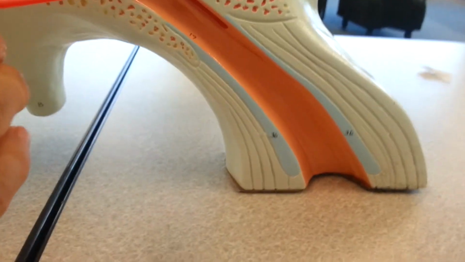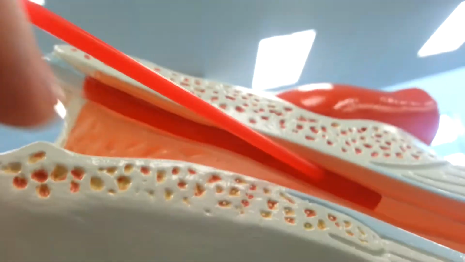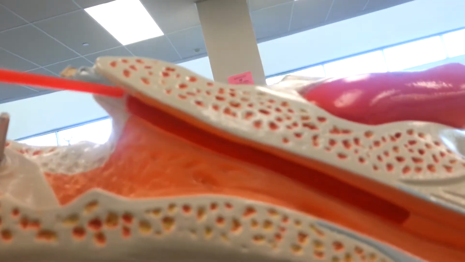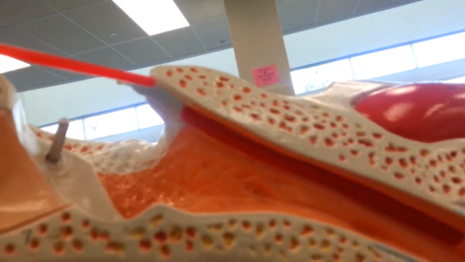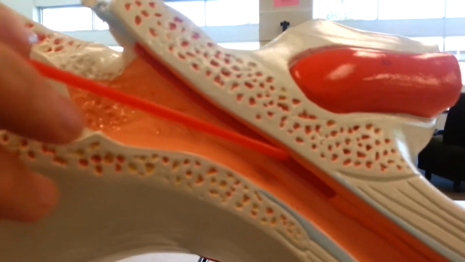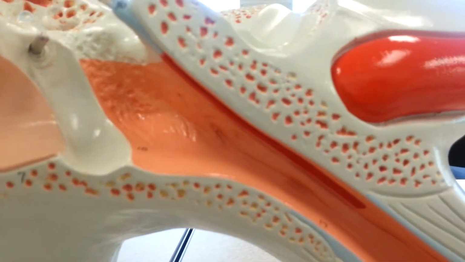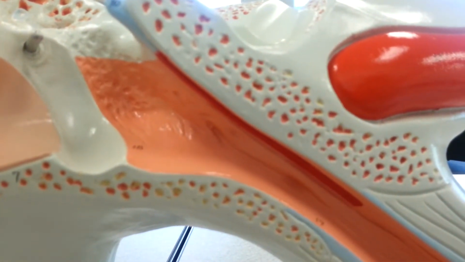Your tensor tympani muscle is right there. So, that red muscle right there. And the origin is the petrous part of your temporal bone, and the insertion is the handle of the malleus. Action is it stabilizes your tympanic membrane.